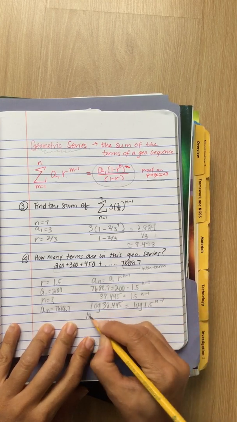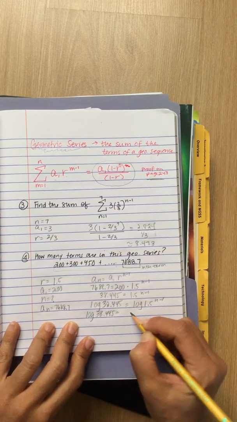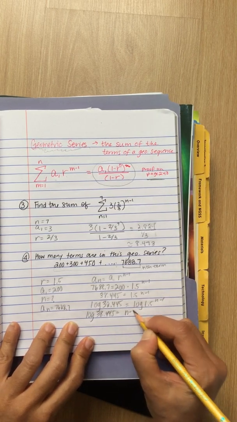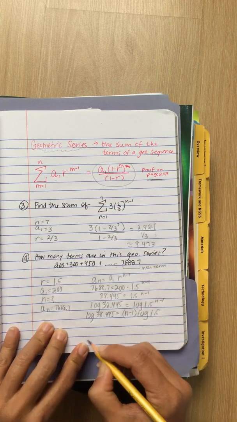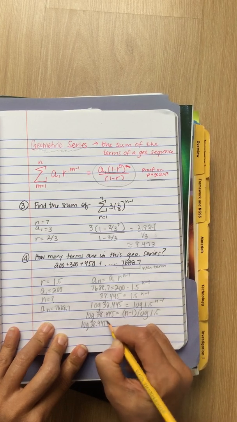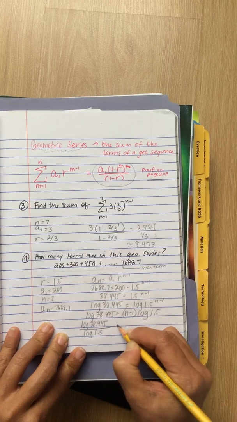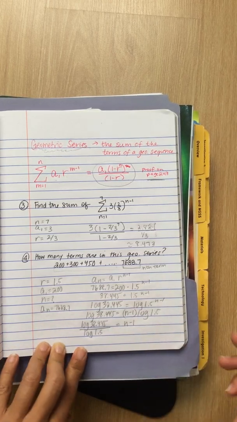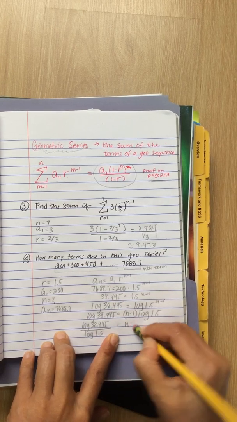Now I know I can take that to the front. Log of 38.445 equals n minus 1 times the log of 1.5. So the log of 38.445 divided by the log of 1.5 equals n minus 1. And so really all I have to do to solve for n is move that 1 over. So I'm just going to erase this.